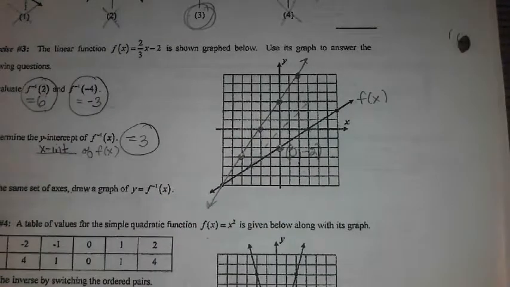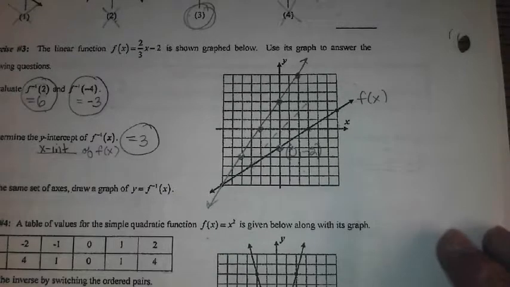What time do we get out of here? Oh, good. Perfect.